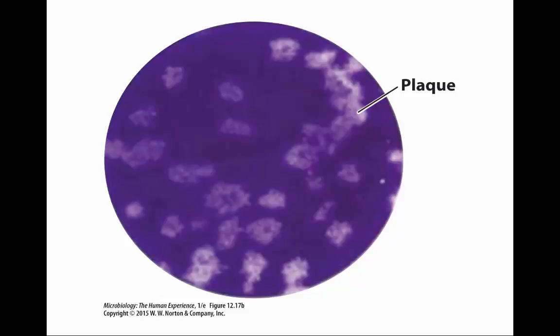So the key thing about growing viruses in the lab is you have to be able to grow their host cell. It's kind of like if you had a lizard, you have to also have crickets, right? So you have an aquarium of crickets and an aquarium for the lizard because you have to have both, right?